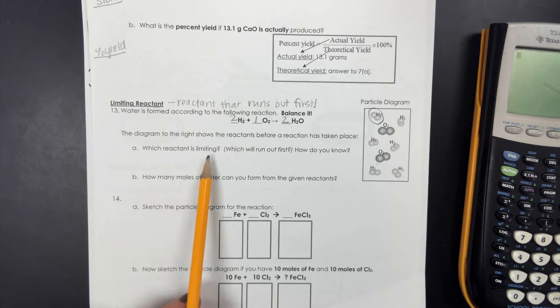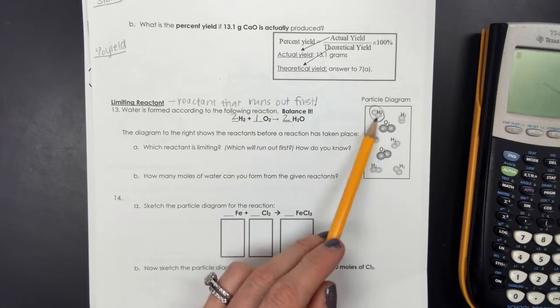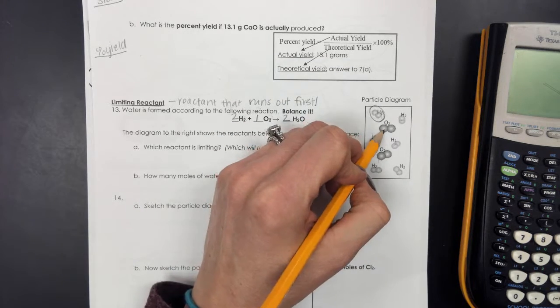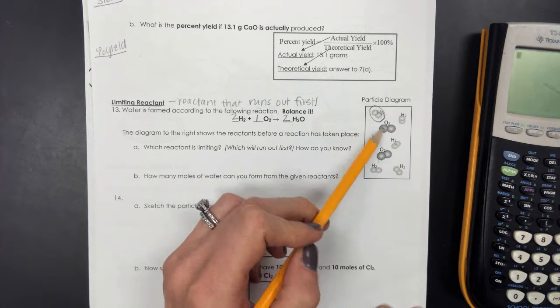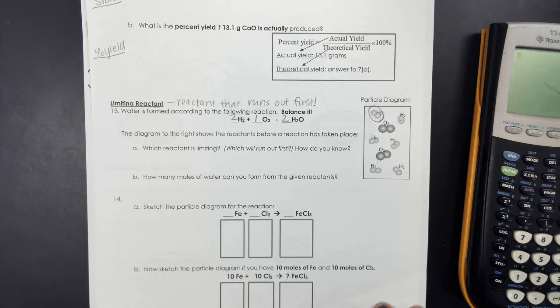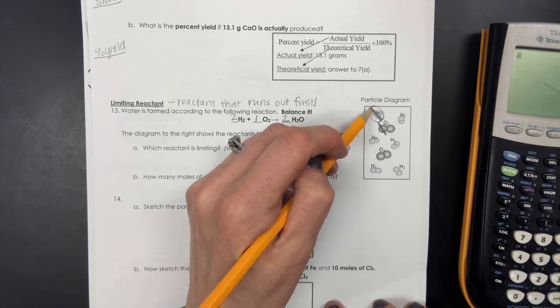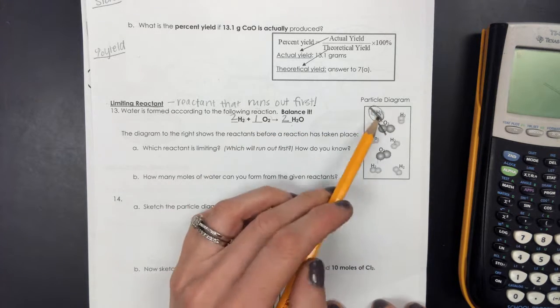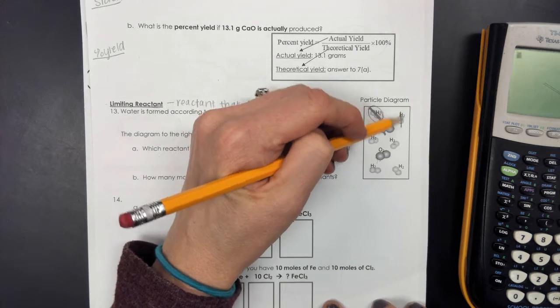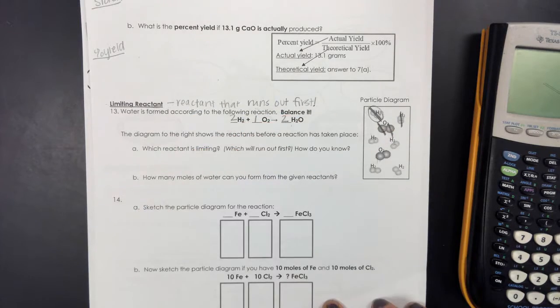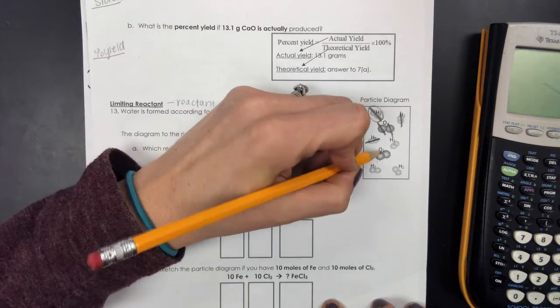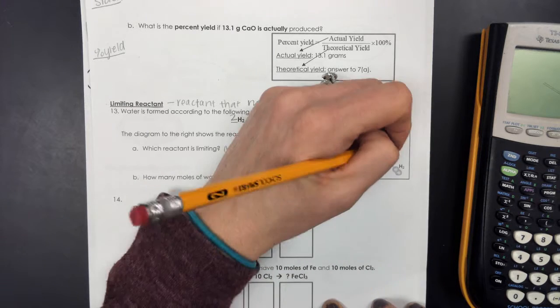So which reactant is limiting? Which is going to run out first? For every 2 H2s, I need 1 oxygen. So I'm going to start crossing out substances that I'm going to use to make waters. For every 2 H2s, I'm crossing out an oxygen. There's a water. There's 2 H2s and 1 oxygen. There's a water. There's 2 H2s and an oxygen. There's a water for the products.